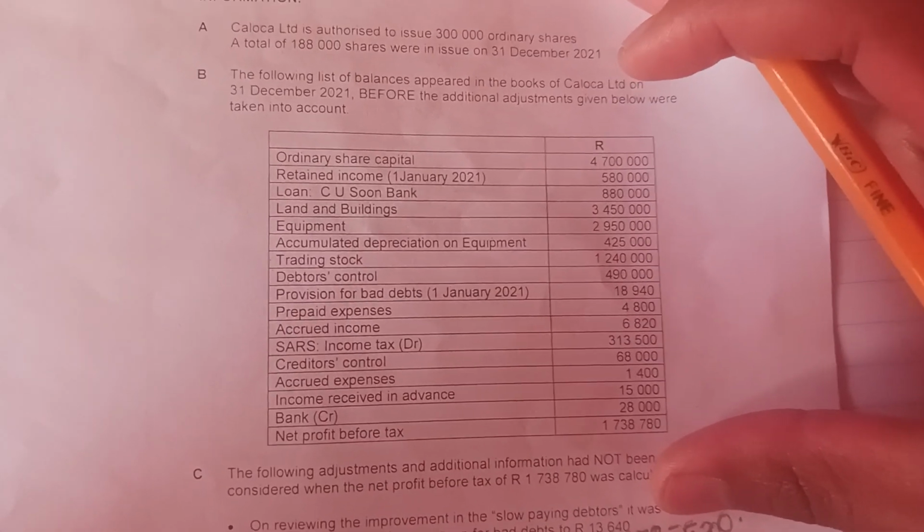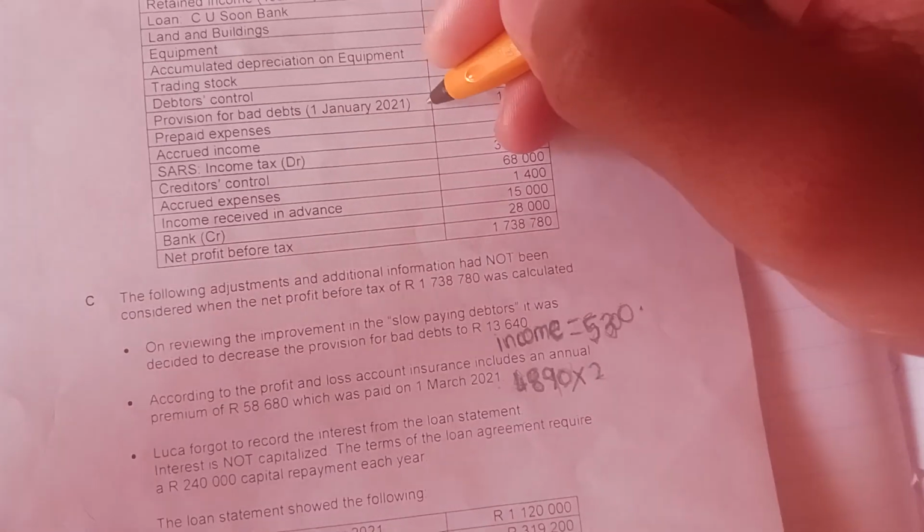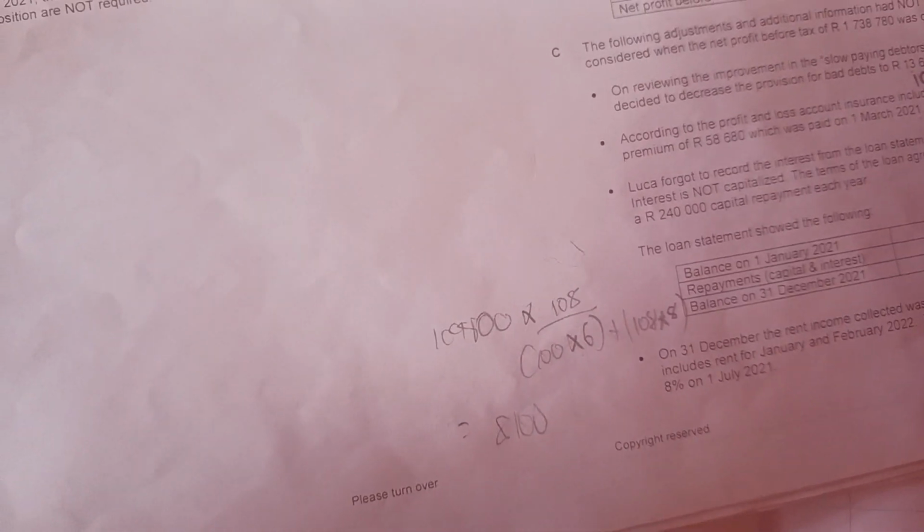So let's talk about this. In our trial balance, we have our provision for bad debts on 1 January 2021. Like I say to my students, this is the most important thing when you're doing questions, because you're not always going to be given that 28 Feb, March and 28 Feb story.